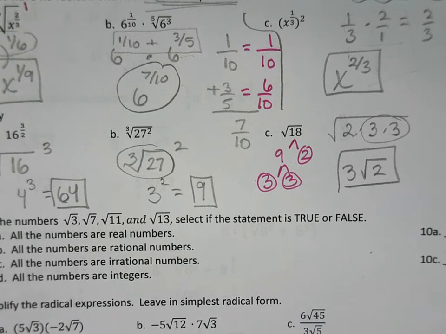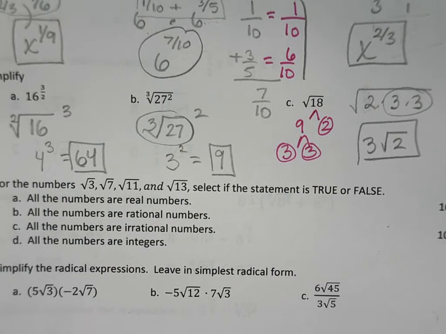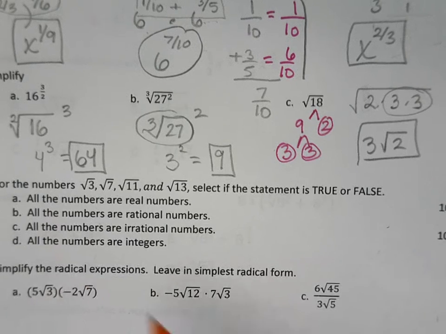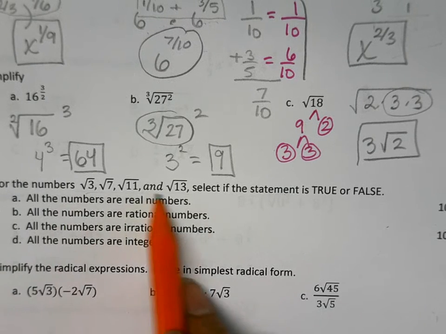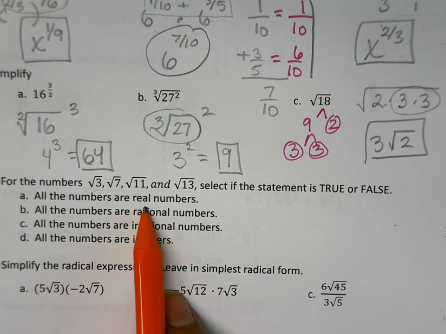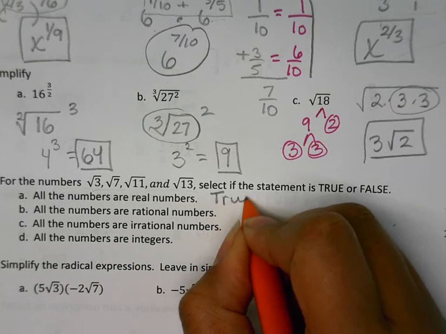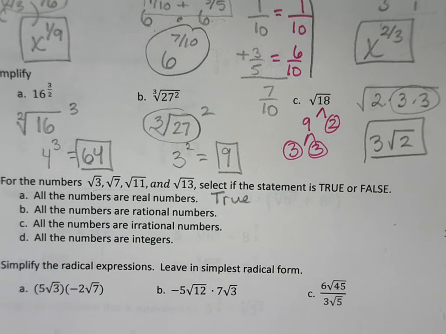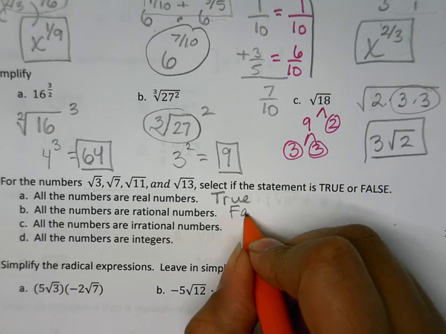Okay. Taking a look at number 10. What's the difference between a real number and an imaginary number? What does an imaginary number have that makes it imaginary? An i. Are any of these imaginary numbers? So all the numbers are real numbers, true or false? True. Doesn't matter if they're in a radical. Radicals are still real numbers. Now, if that was i root 3 or i root 7, no, they're not all real numbers. All numbers are rational numbers. False. Rational are the ones that don't have any radicals.